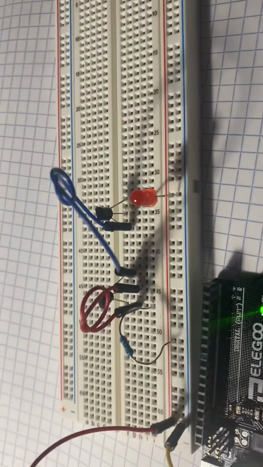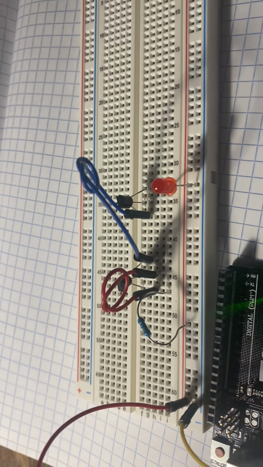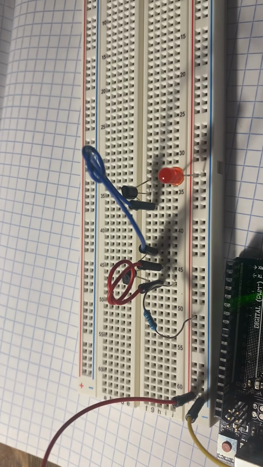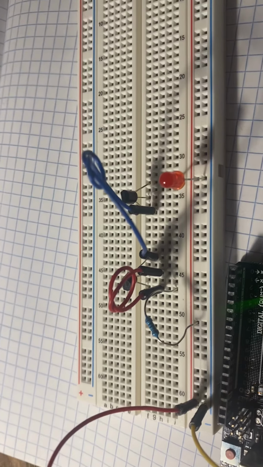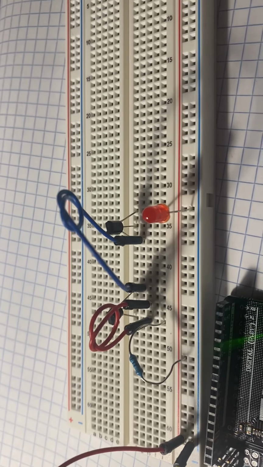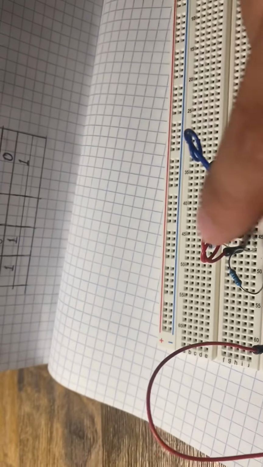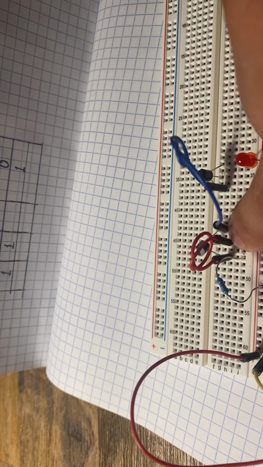Okay. Here we are. One end aligned with the resistor as well as, I'm not sure if you can see it, the collector component of the transistor. And on the other end of this jumper cable, we have it connected to the base of the first transistor.